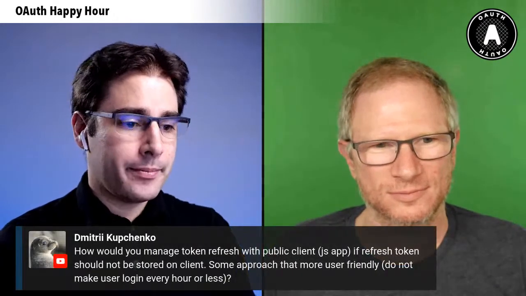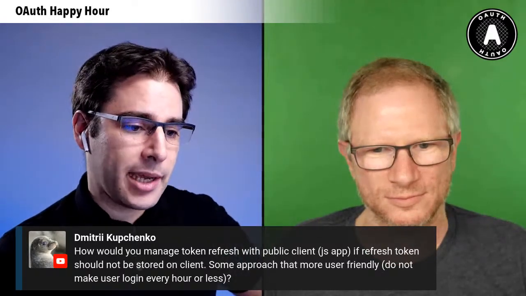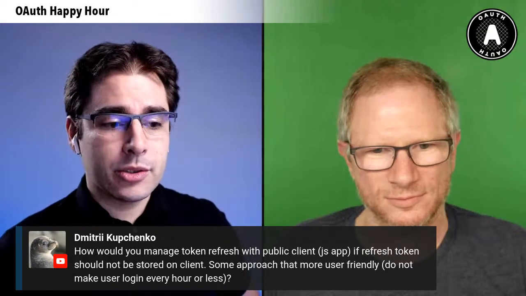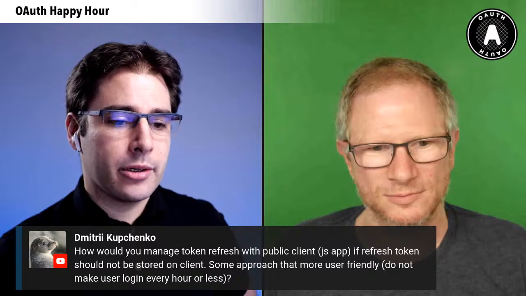Let me take a look at chat again. I think we got some more questions here. So from Dimitri: how would you manage a token refresh with the public client JavaScript app if the refresh token should not be stored on the client? Some approach that is more user-friendly, do not make the user log in every hour or less.